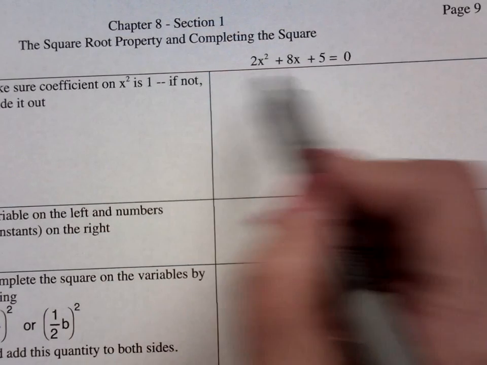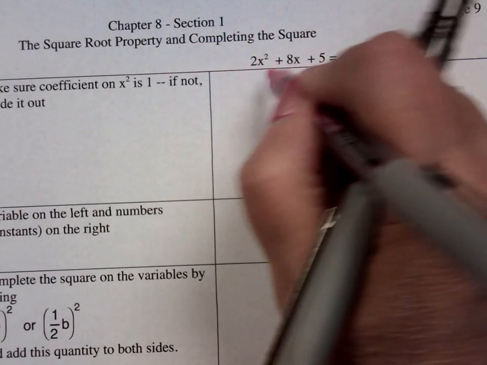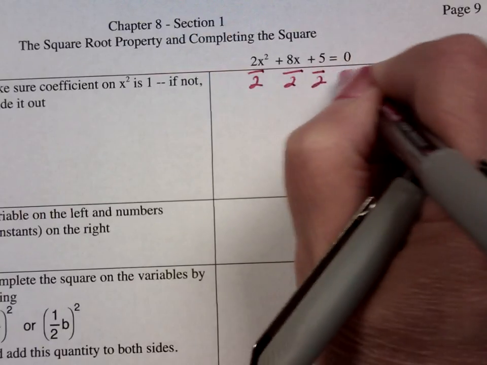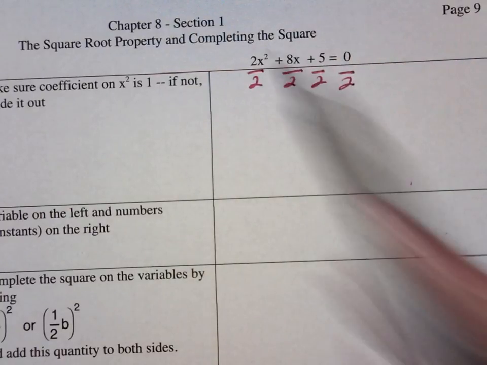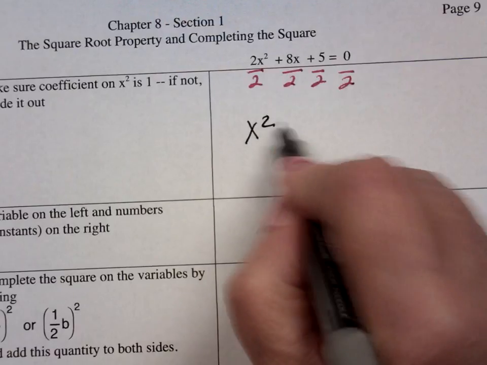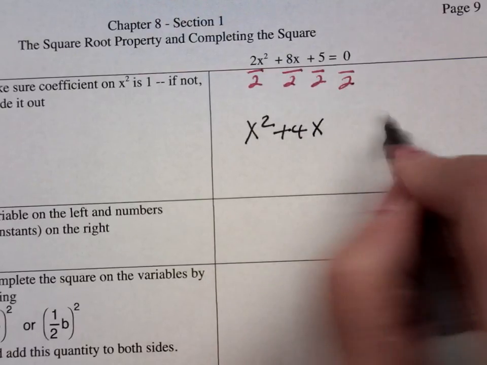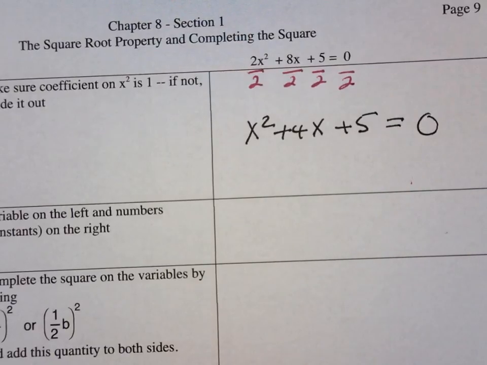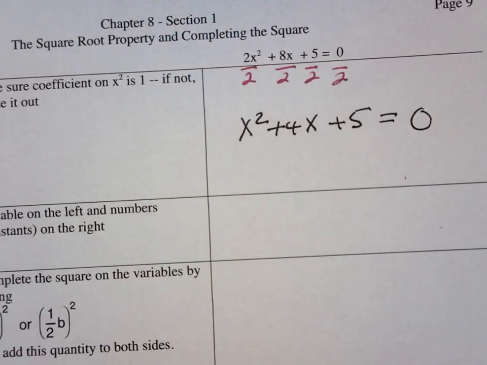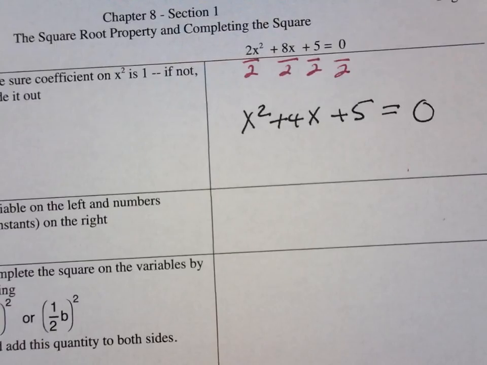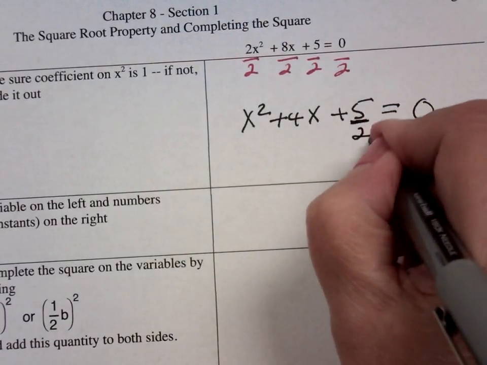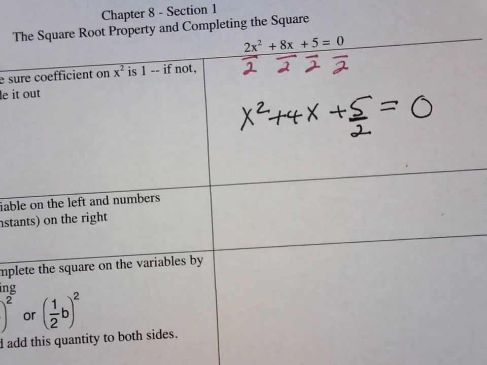Make sure the coefficient of x squared is 1; if not, divide it out. Well, it's 2, so everybody gets divided by 2. So you have x squared plus 4x plus 5 equals 0 divided by 2, by the way, is 0. Some of my calculus students have an issue with that. You put 5 over 2? Oh, 5 over 2. I was more concerned about 0 over 2.